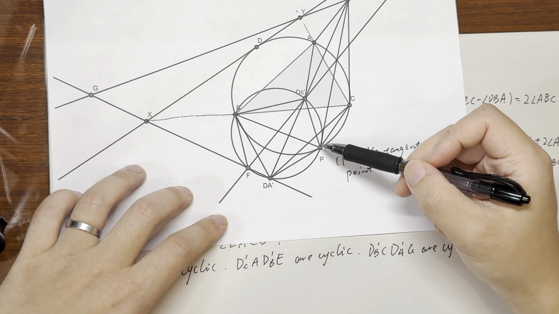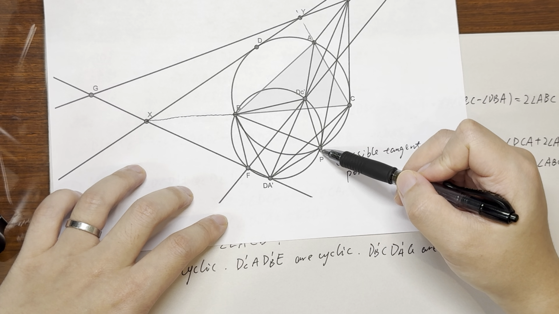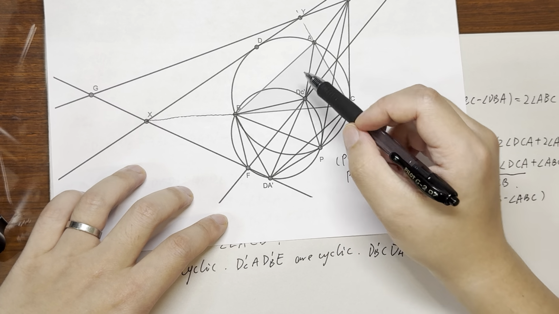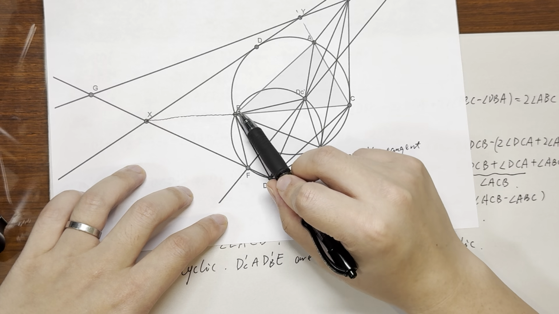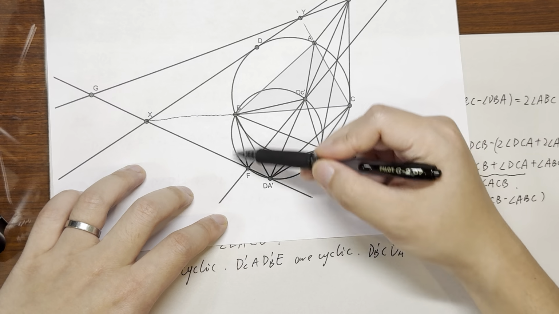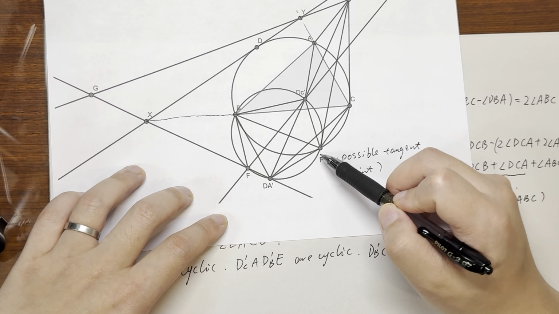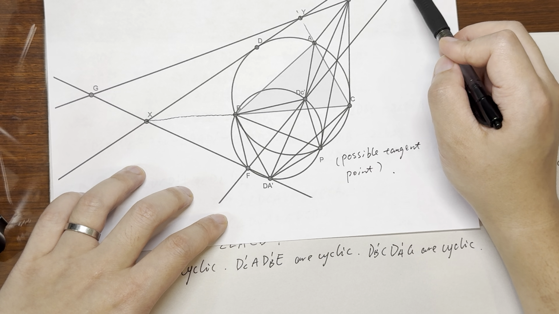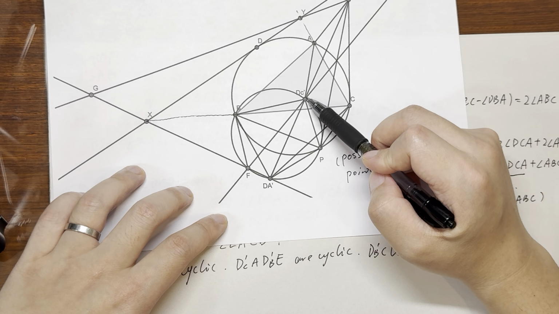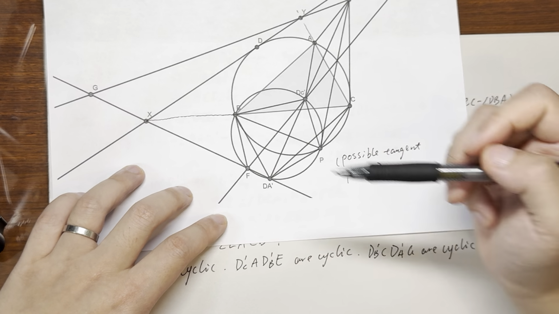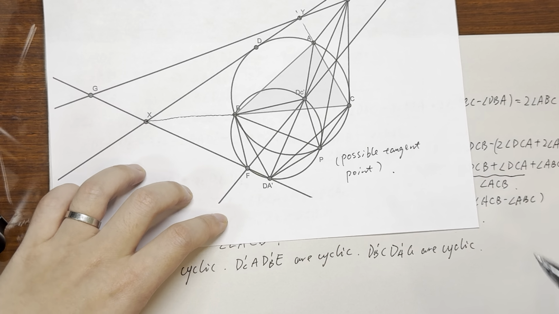And I want to prove that this point is not only on the circumcircle of the cyclic quadrilateral DC prime B FDA prime, but it is the intersection point of this circle and this circle. I would say this is also on the circumcircle of quadrilateral E DB prime A DC prime, and also on the circumcircle of quadrilateral DB prime C DA prime G. Okay, let's prove that.